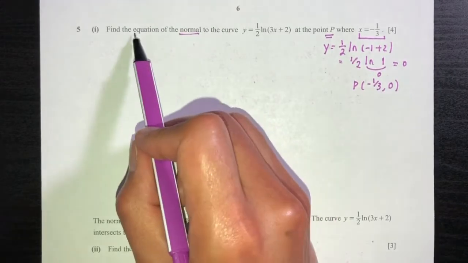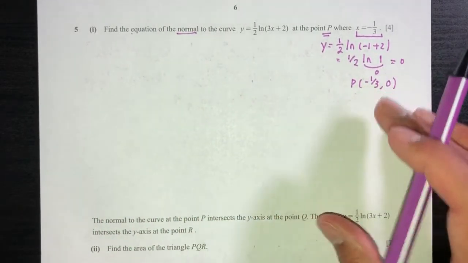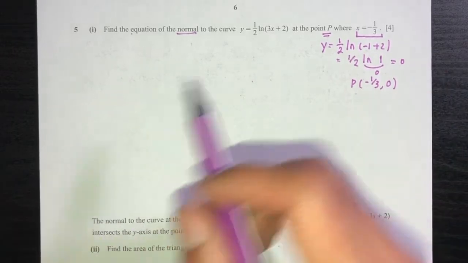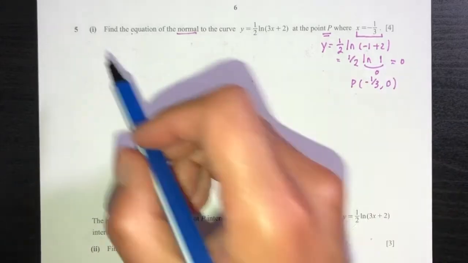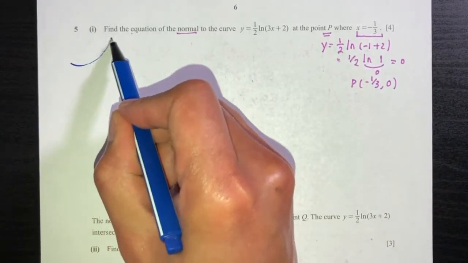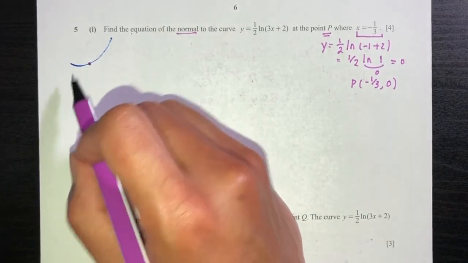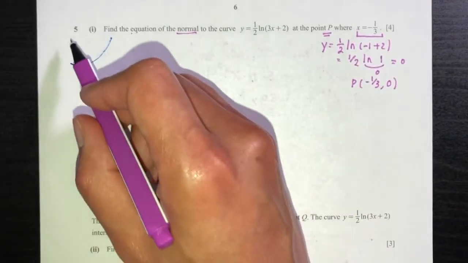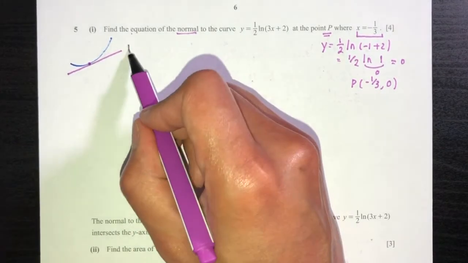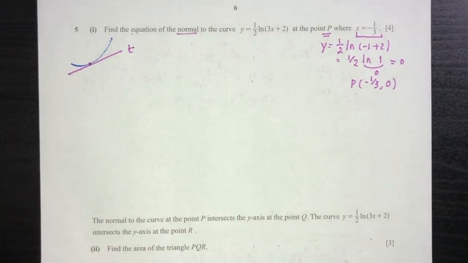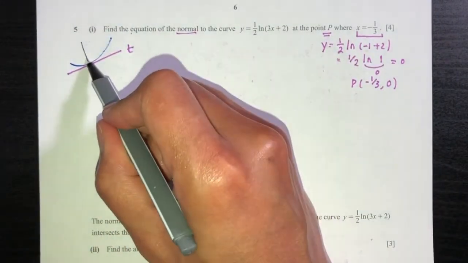Now we have to find the equation of the normal. If you want to find the equation of a line, you have to find the gradient of the line, right? So let's make a drawing so we can see what we are trying to find. For example, here we have your curve, and here we have the point P. So we have to find the equation of the normal. We know the tangent goes through this point. This is a tangent, and the normal will be perpendicular to the tangent, as you can see.